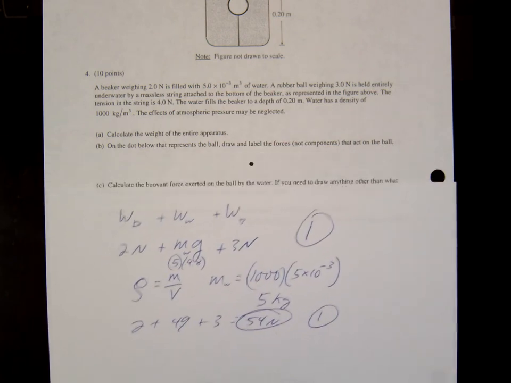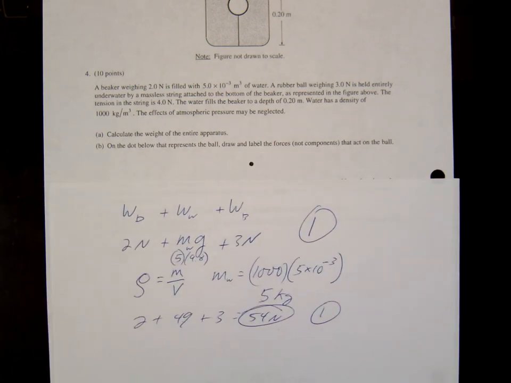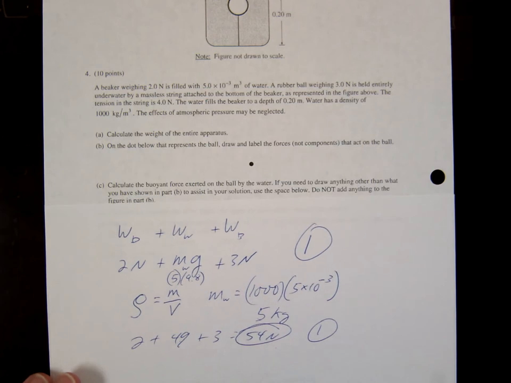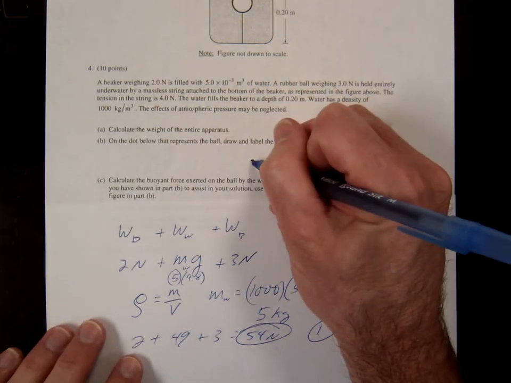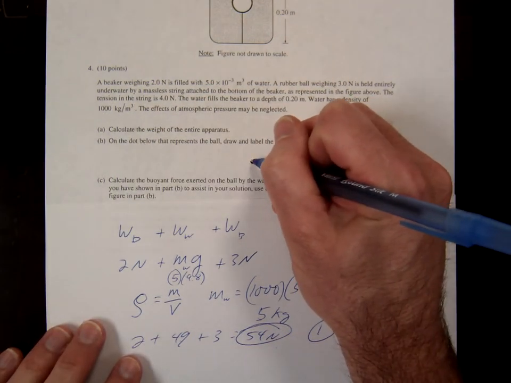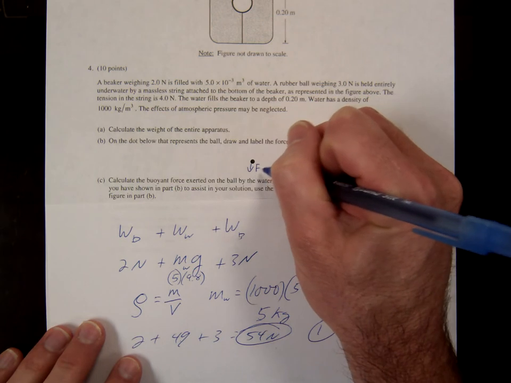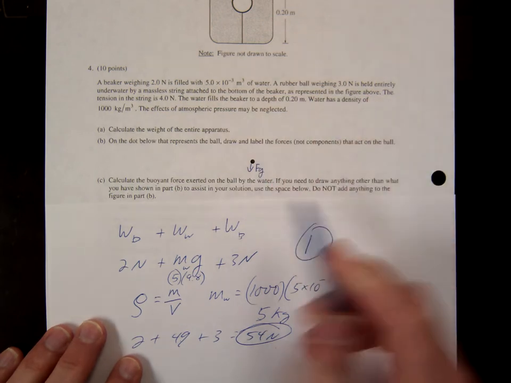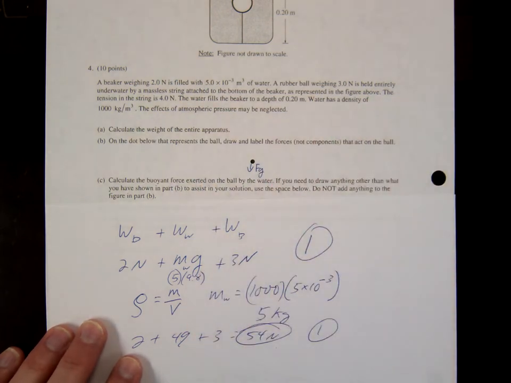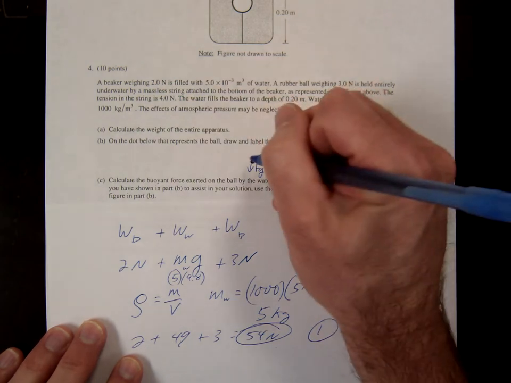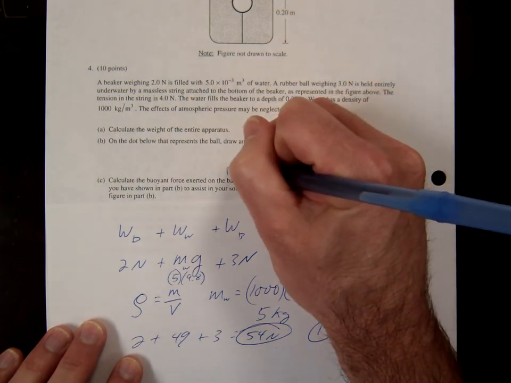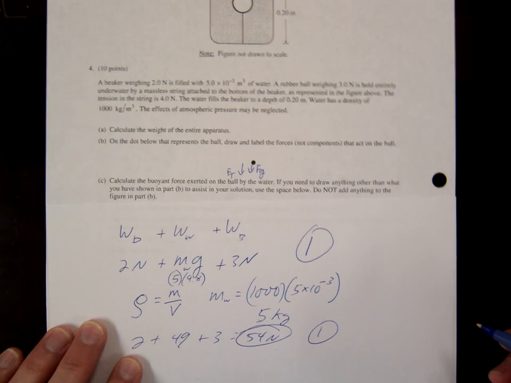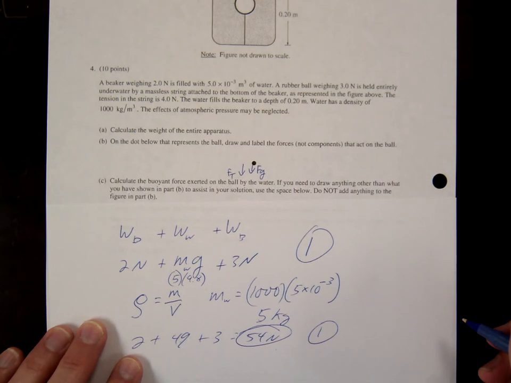All right, letter B, draw the forces. So we're just going to go ahead and draw the forces here. We're going to have mg coming down. So I'm going to write force of gravity. This is on the ball, right? So force of gravity coming down. We have tension also coming down. We'll write that as Ft. And then what's left?